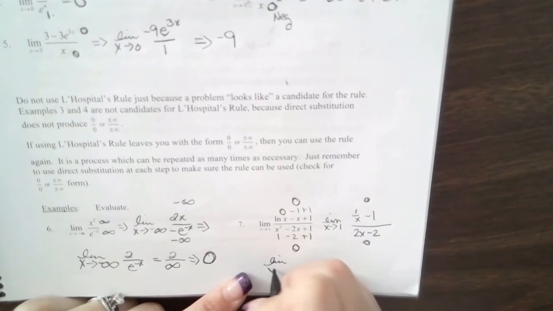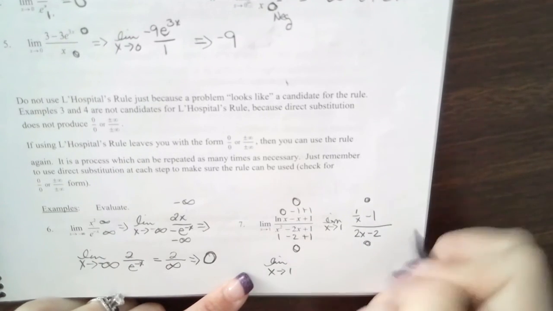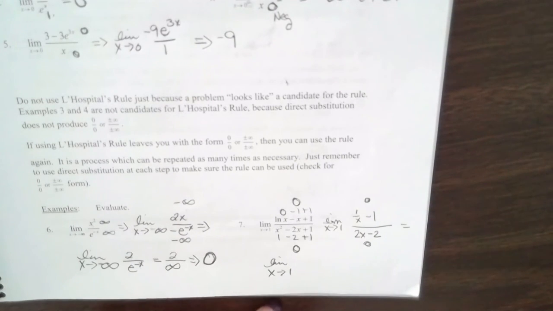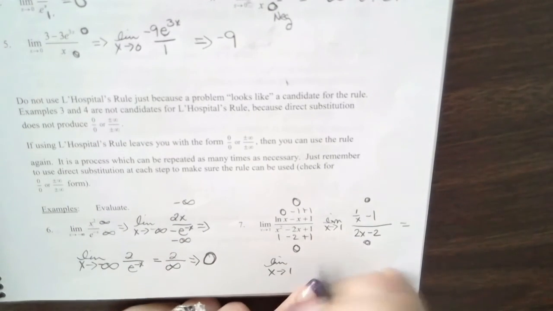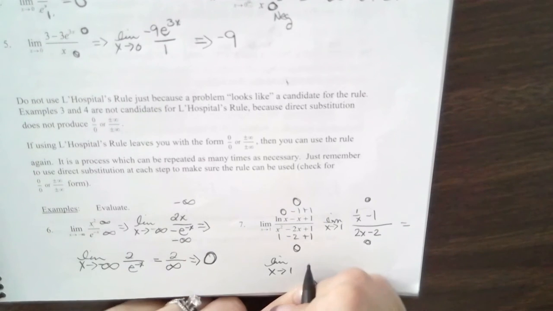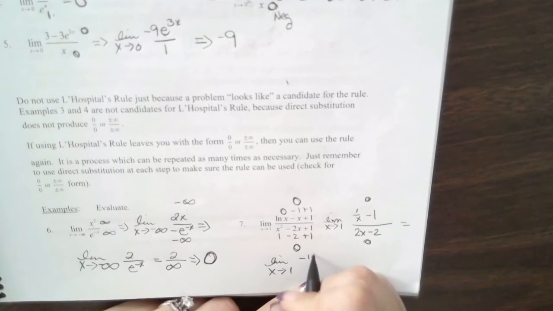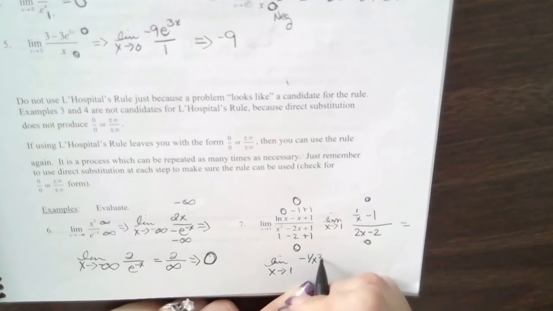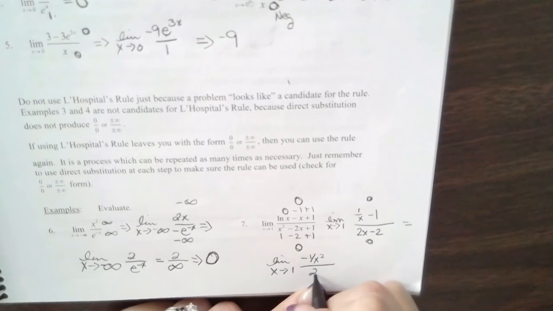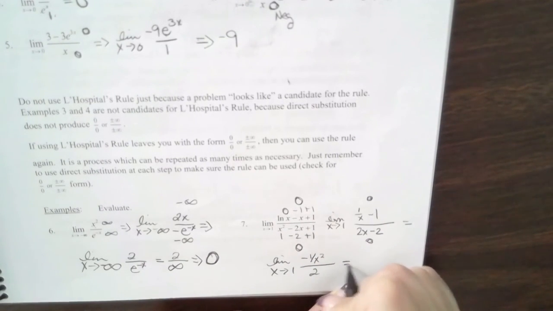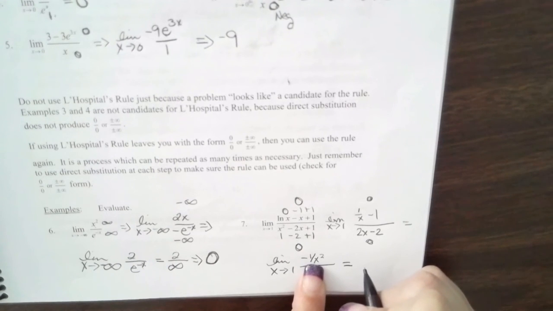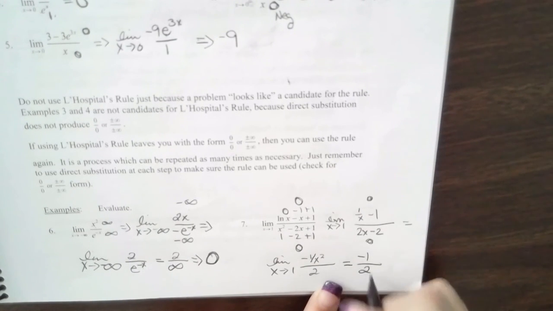Limit as x approaches 1. If I take the derivative of the numerator, I get negative 1 over x squared all over 2. When I plug 1 in there, I get negative 1 on top, 2 on the bottom.